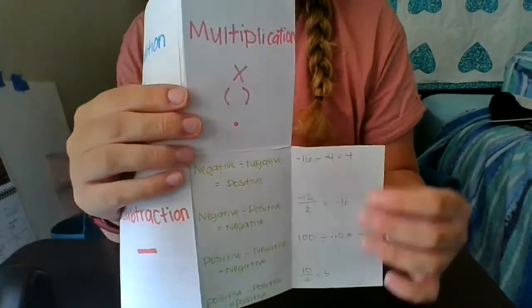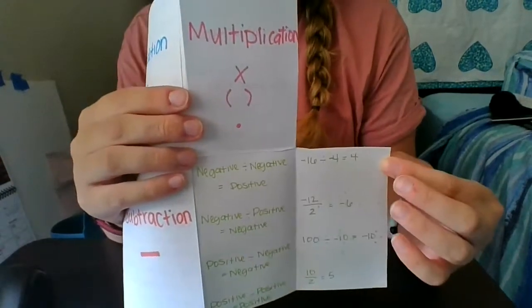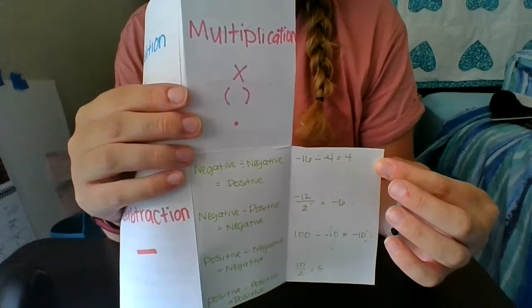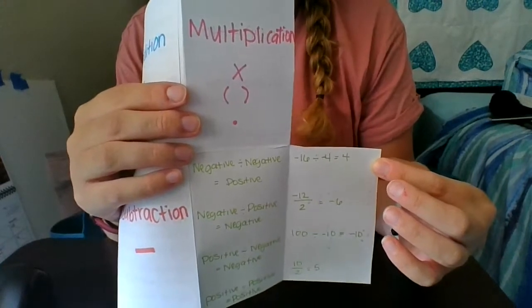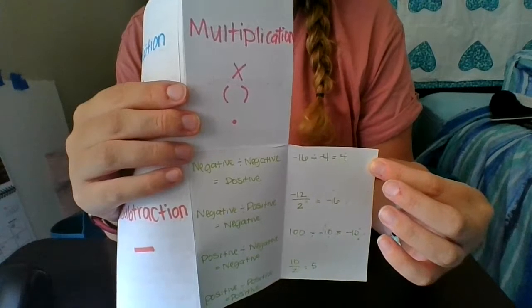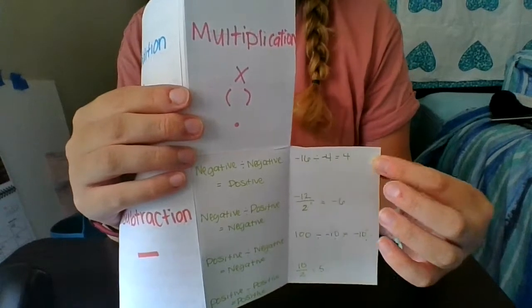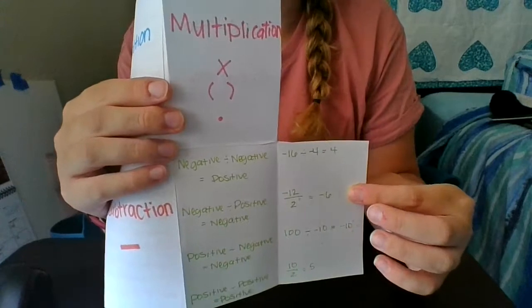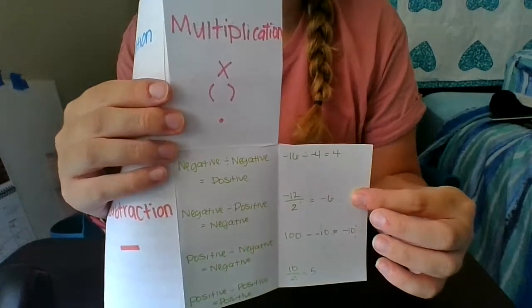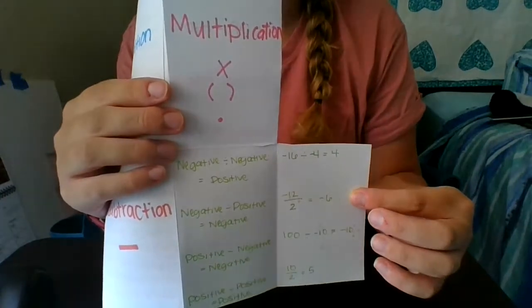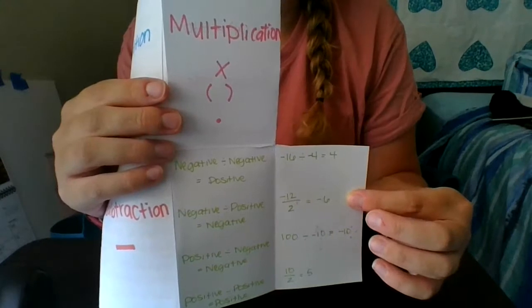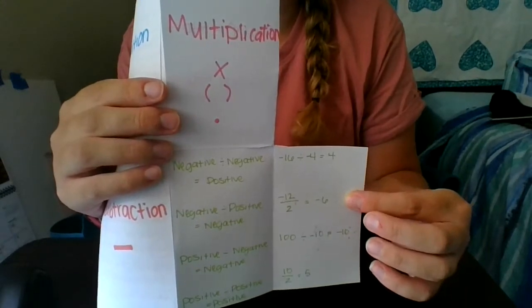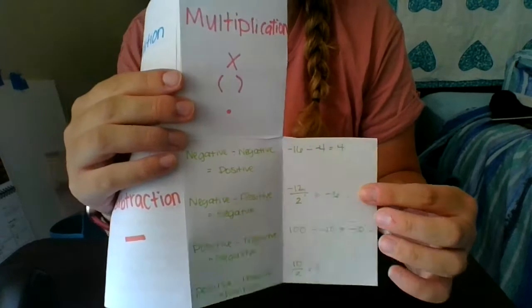The first example we have is -16 divided by -4. Because the signs match, they're both negative, the answer is going to be positive. And 16 divided by 4 is 4, so it's positive 4. The second example, I used a fraction to show division. So I have negative 12 divided by positive 2. The signs don't match, so my answer is going to have a negative sign. And then I can just divide. 12 divided by 2 is 6, so our answer is negative 6.